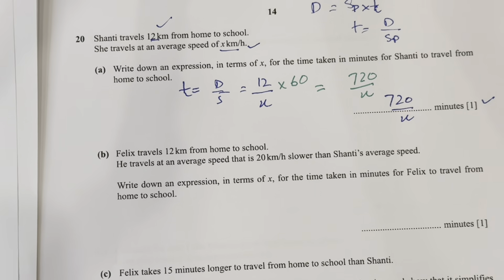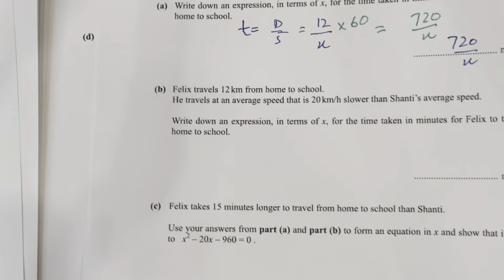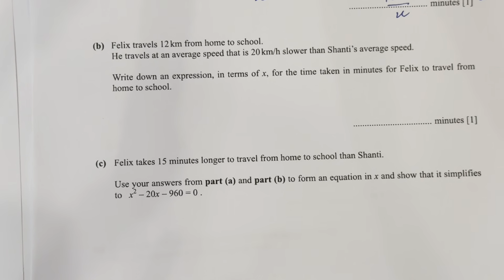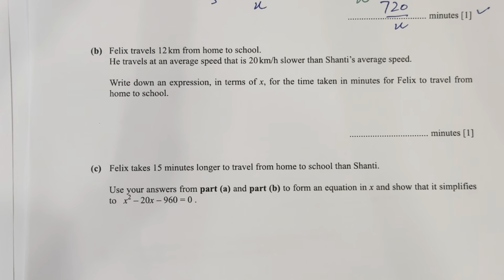Moving to its B part, Felix travels 12 kilometers from home to school. He travels at an average speed that is 20 kilometers per hour slower than Shanti's average speed. Okay, this question has a relation with the previous part, that Felix is traveling 20 kilometers per hour slower compared to Shanti.